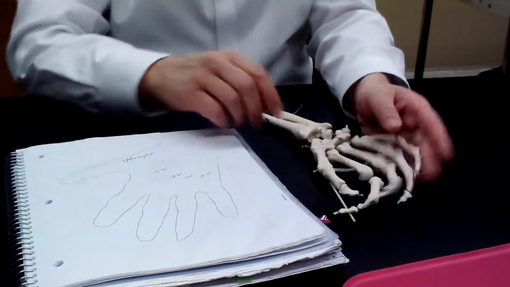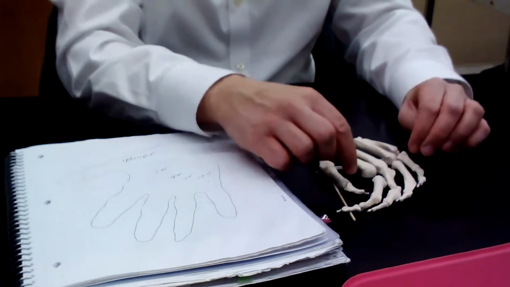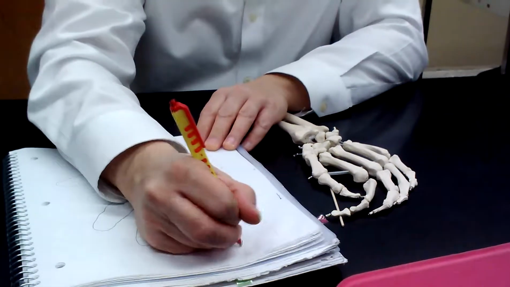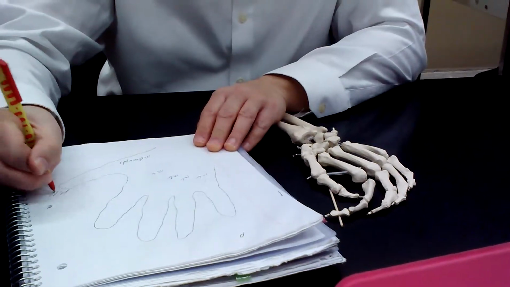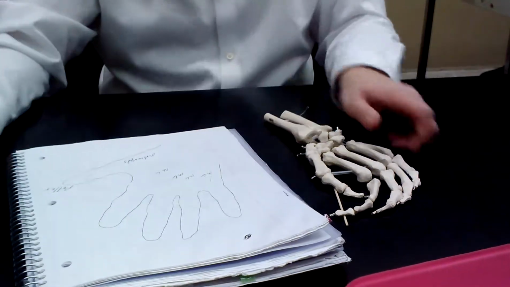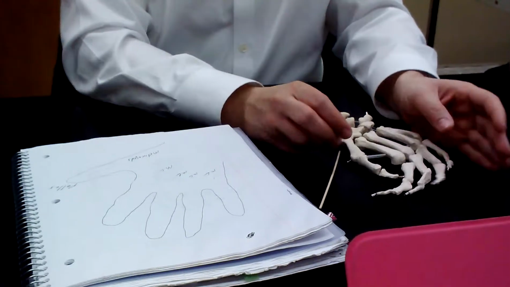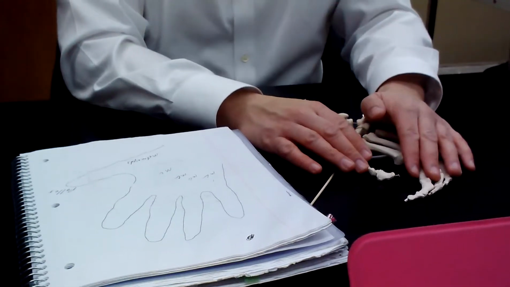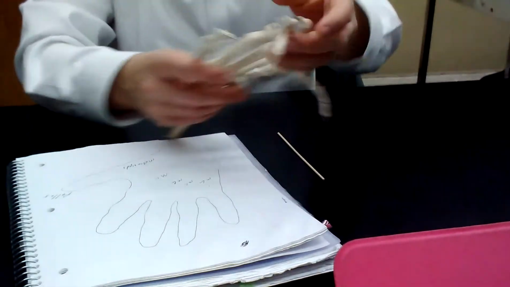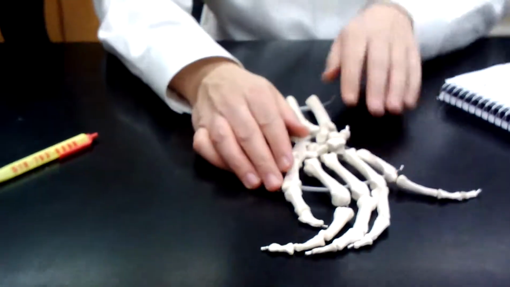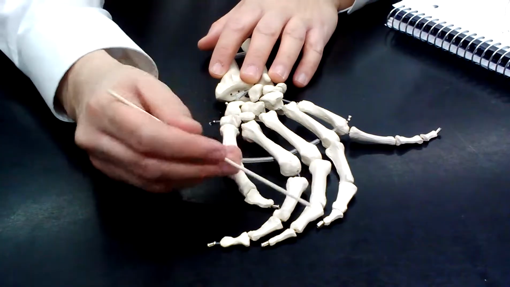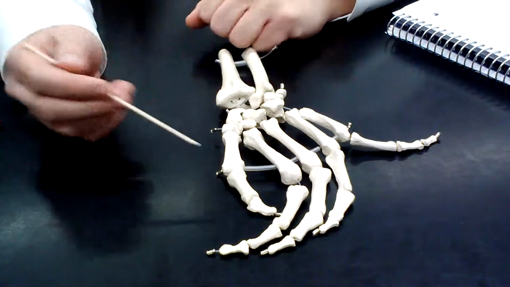Next, as we go to the digits, and these are known as digits, the first digit, which is your thumb, is also known as your, I'll write it here, pollex, P-O-L-L-E-X, pollex. Okay, that's your thumb. They're not only known as digits, they're also known as phalanges. So, these right here are phalanges.